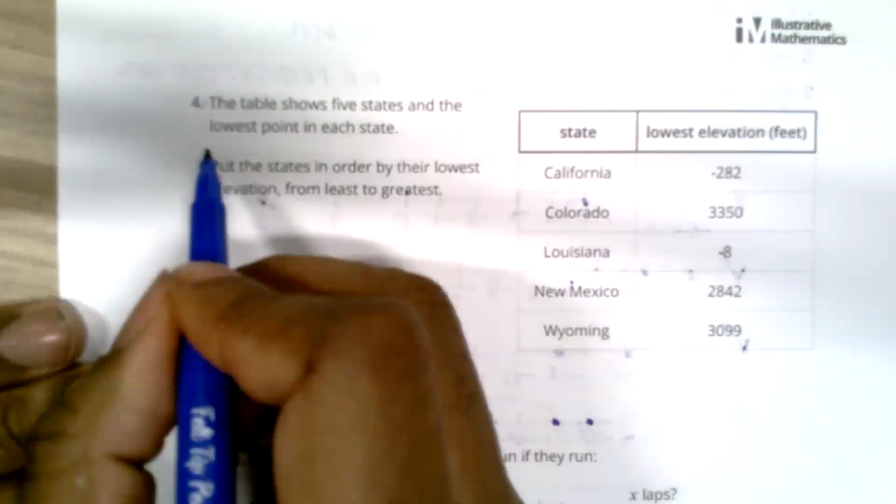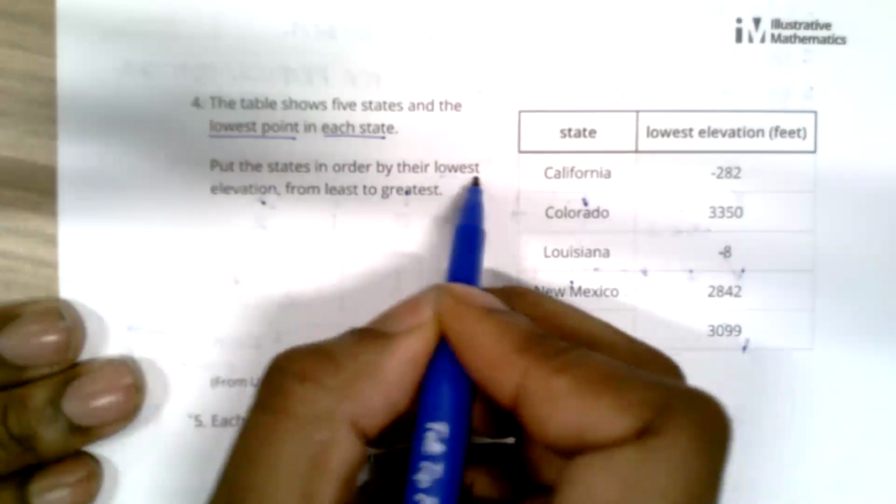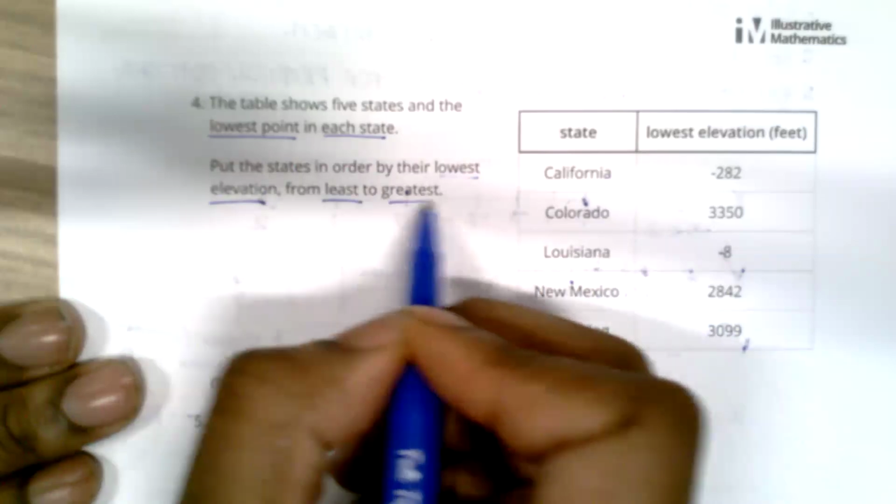The next one. The table shows 5 states and the lowest point in each state. Put the states in order by their lowest elevation from least to greatest. Okay. So when you're thinking of least to greatest, of course, you know the least is the furthest from zero. The greatest is the closest to zero, and the furthest right from zero.